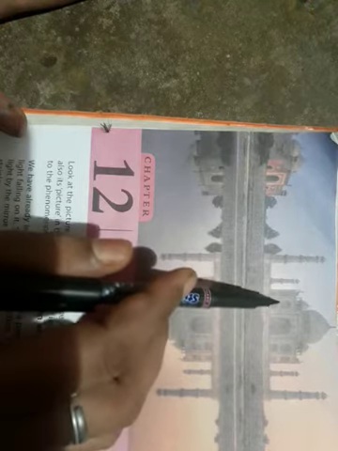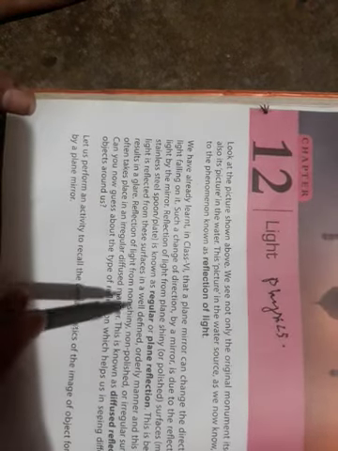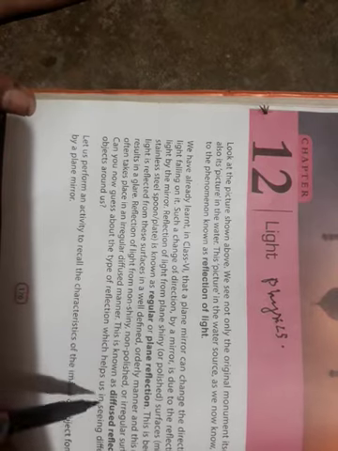Now, the main thing here is that you are observing reflection. The Taj Mahal is here, and reflection occurs in the water. So, the main things we have to discuss in this chapter: reflection of light, as you already know, regular or diffused reflection.